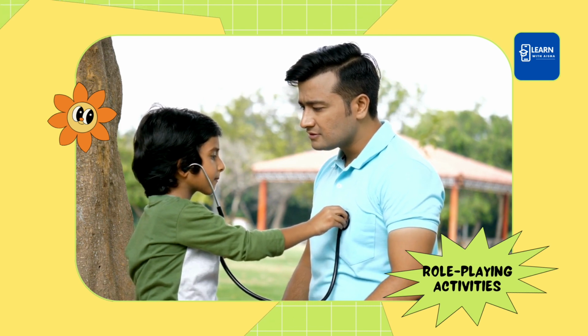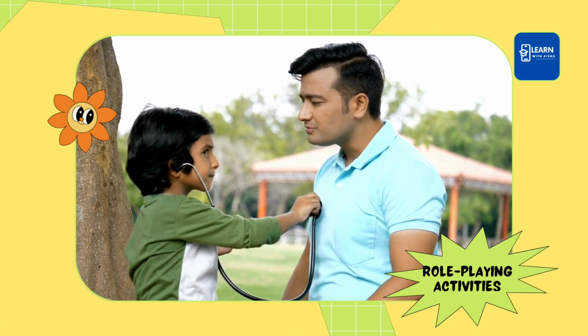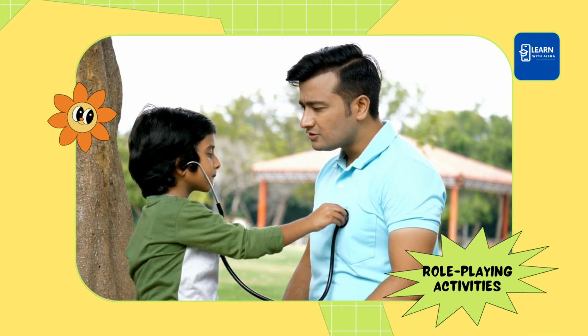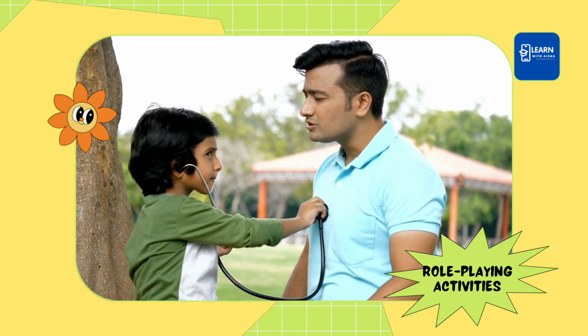Role-playing activities. Role-playing activities can help students to learn about different social situations and how to interact in those particular situations with others. Students can role-play historical events, current events, or everyday situations.